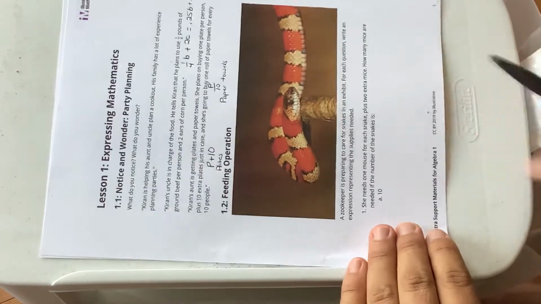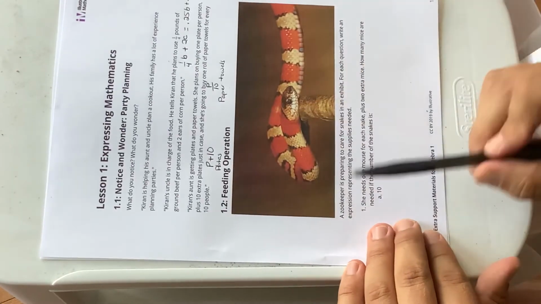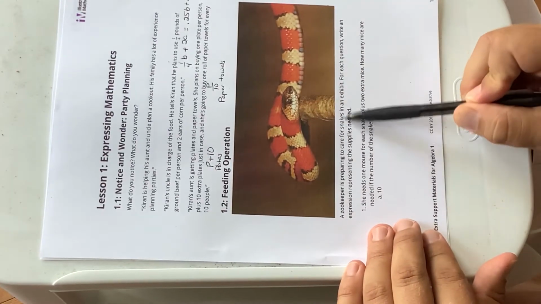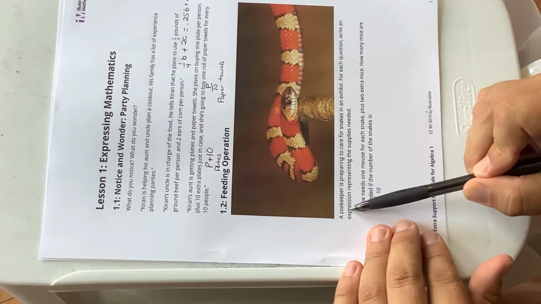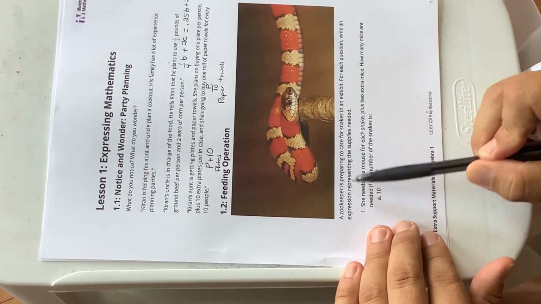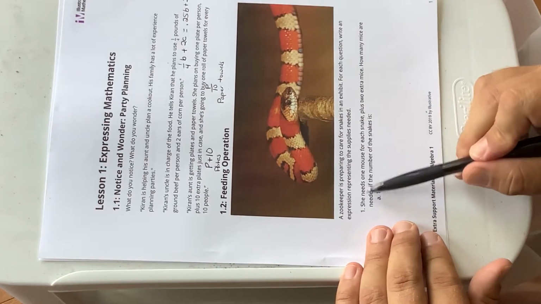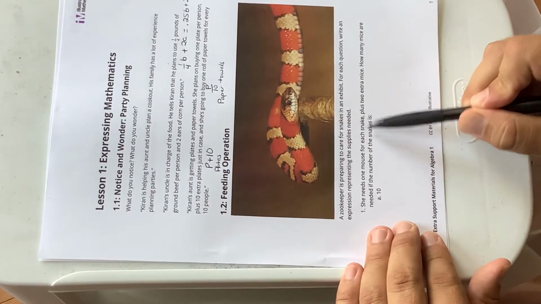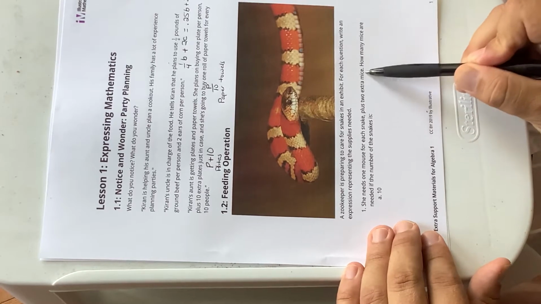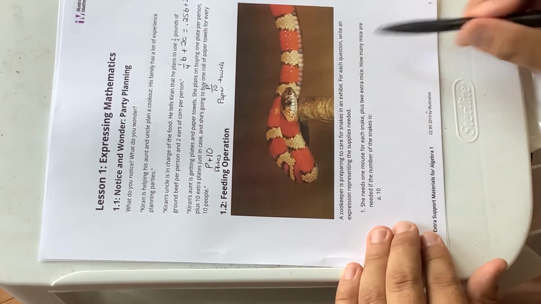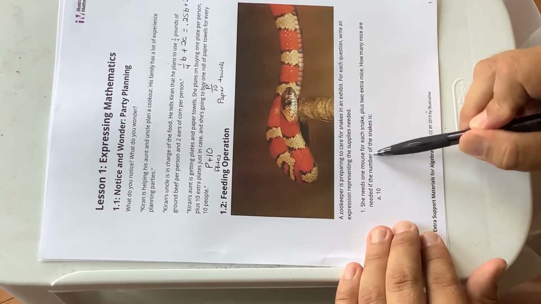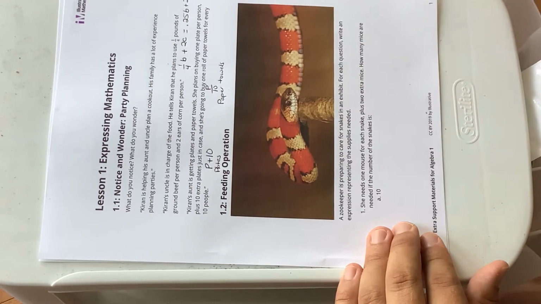So now we're going to look more at writing expressions for operations. A zookeeper is preparing to care for snakes in an exhibit. For each question, write an expression representing the supplies needed. So she needs 1 mouse for each snake plus 2 extra mice. How many mice are needed if the number of snakes is?